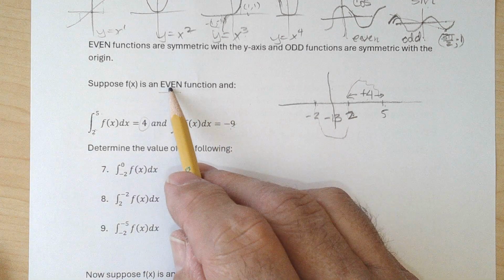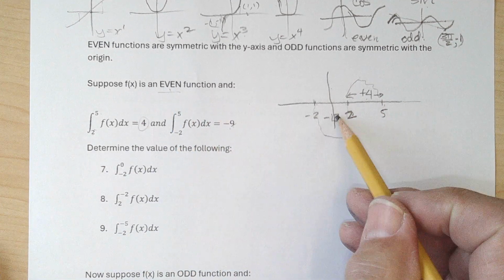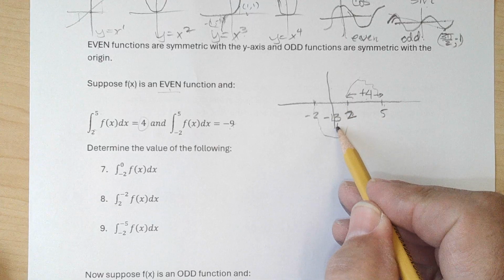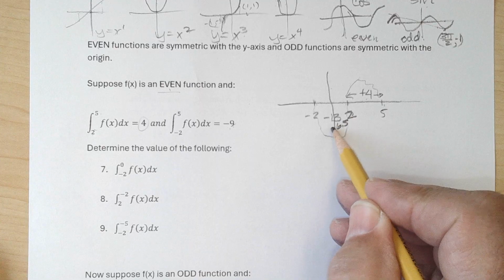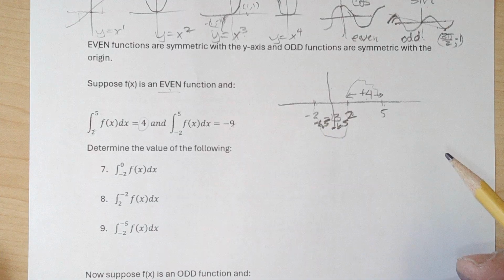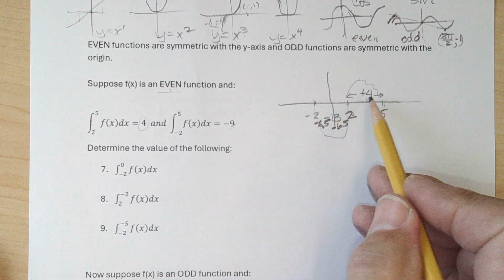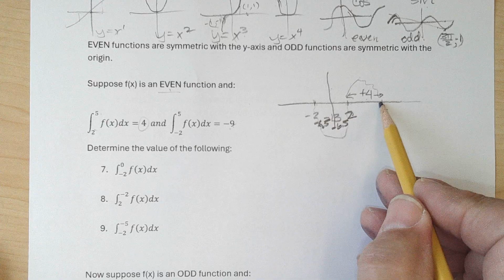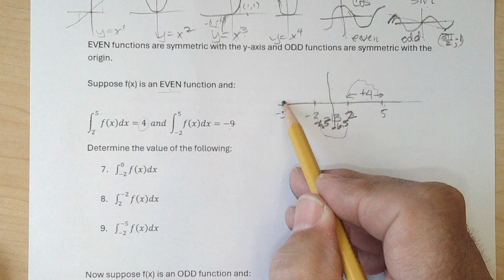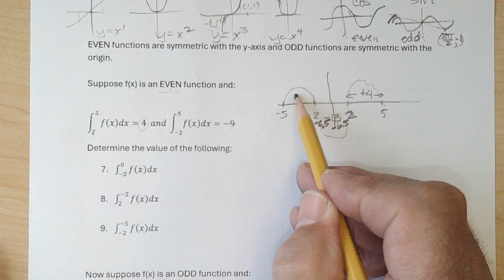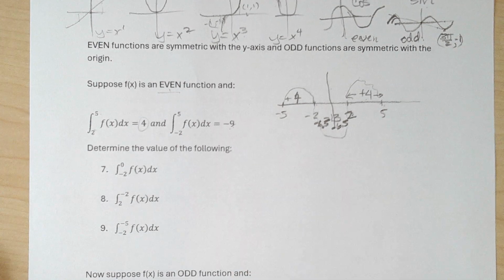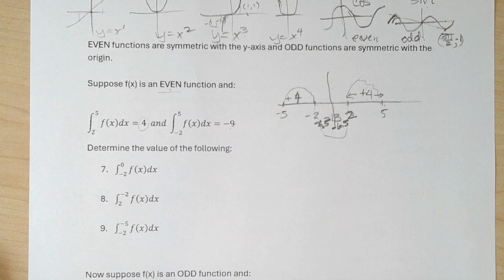And since it's even, it's symmetric, half of the 13 has to be on this side, so that would be 6.5 negative and negative 6.5 on this side. And since it's even and it's 4 between 2 and 5, between minus 5 and minus 2 there has to be 4 also, so that it looks the same on either side of the y-axis.